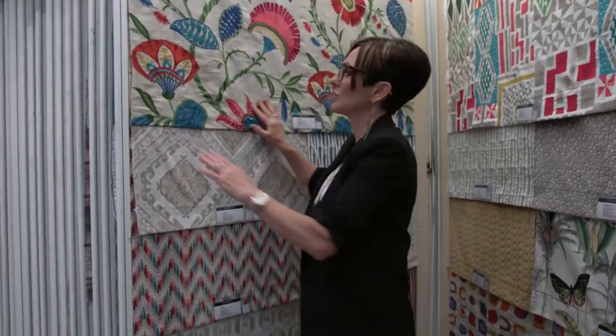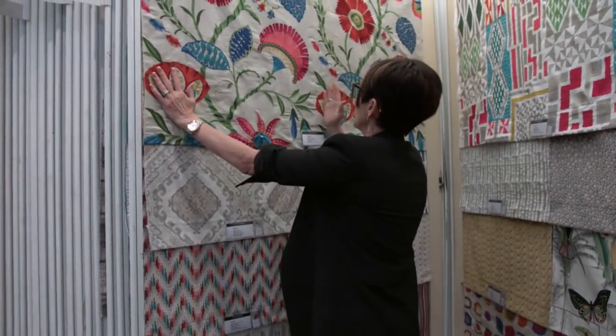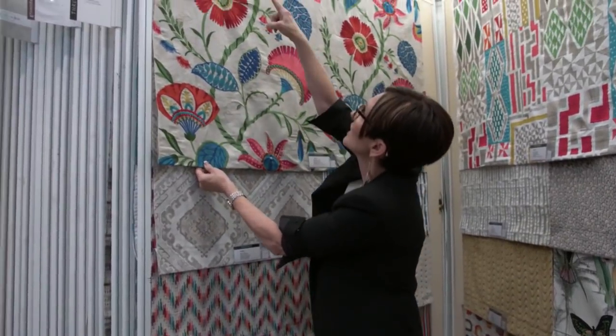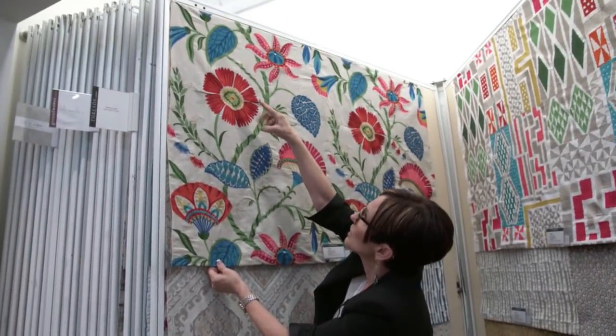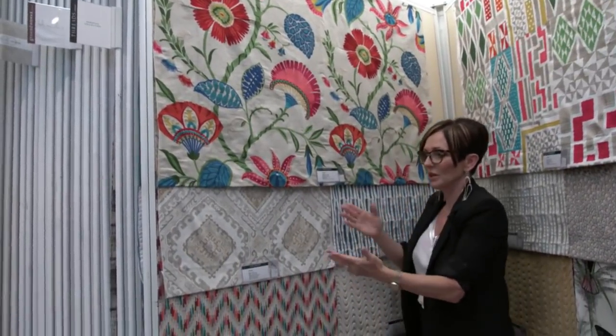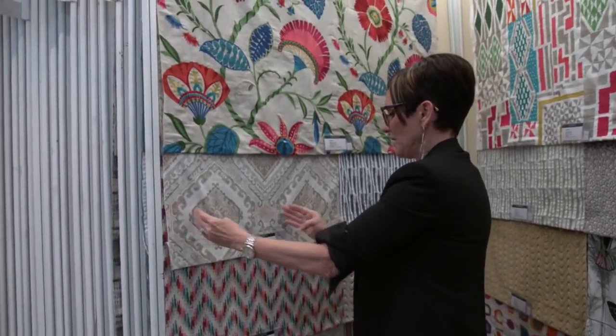Here's a great way to know. If you see this here, that's your repeat from there to there. This leaf right here is repeated right there. So you know that you've got that much room to work with. You might lose a whole yard, but then you come down here and your repeat is really small.